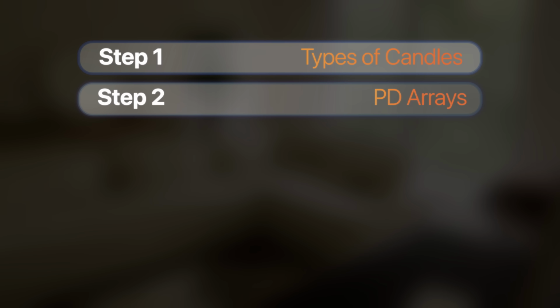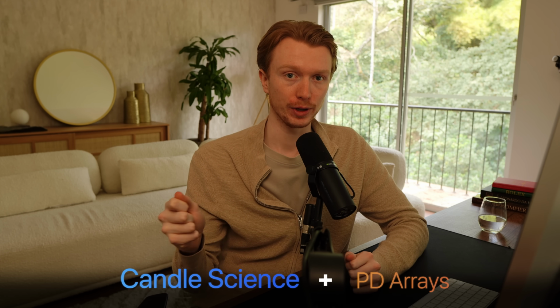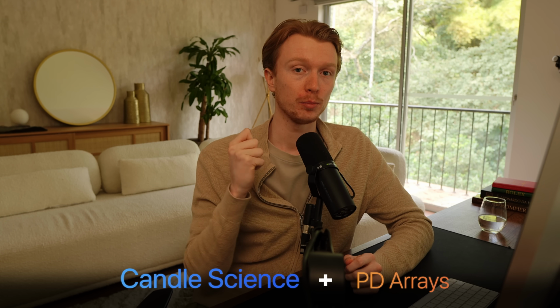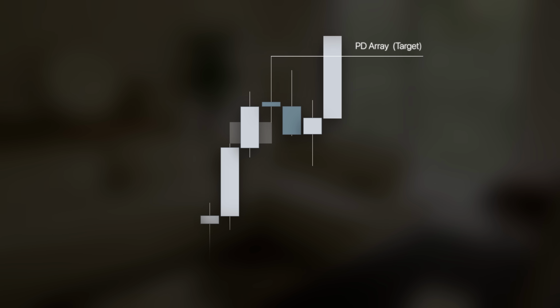But first, let's quickly go over step number 2, the PD arrays. At all times, it is important to understand that you want to combine candle signs with PD arrays, because price is always moving towards and from PD arrays. So the next target that we have in price is always going to be a PD array, and the way we are going to deliver there is also always going to be a PD array.